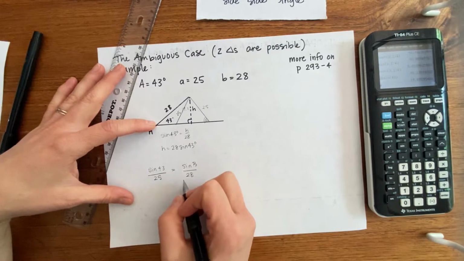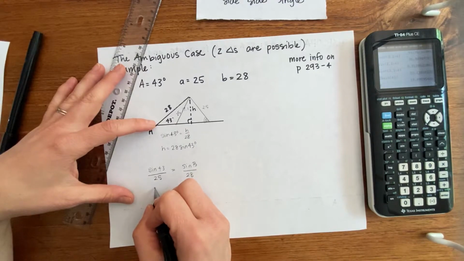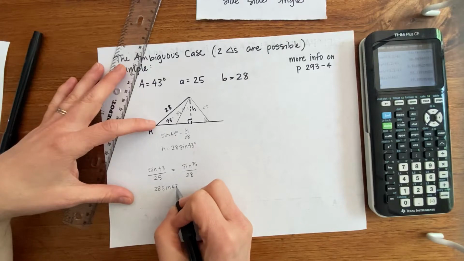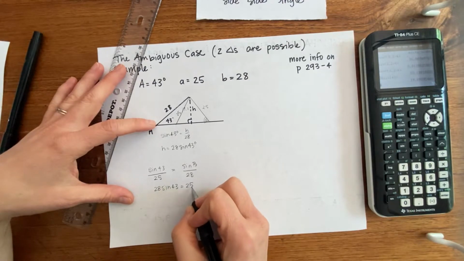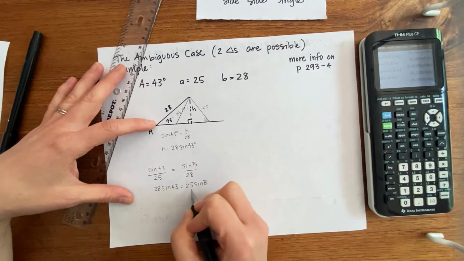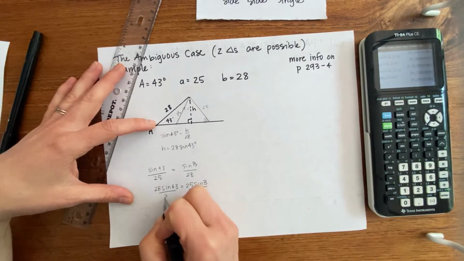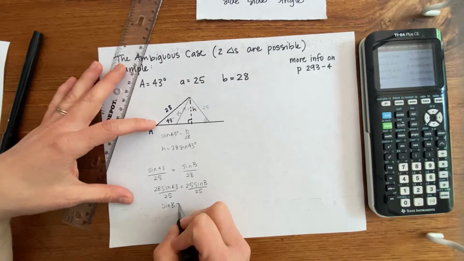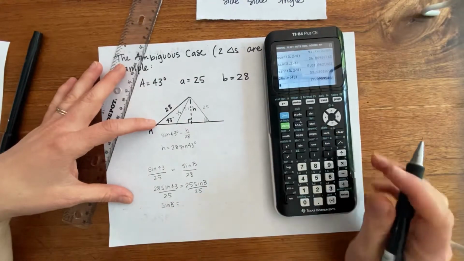Multiply by 28 and 25. 28 times the sine of 43 equals 25 times the sine of B. Divide both sides by 25, and we get the sine of B is some number.